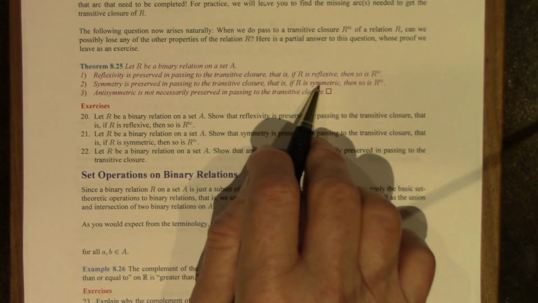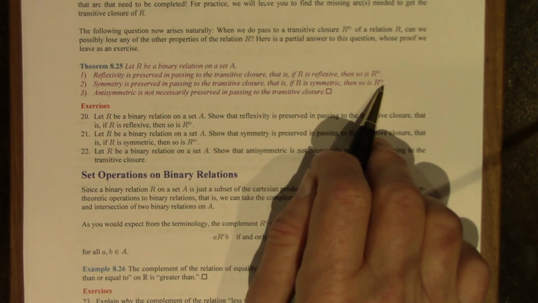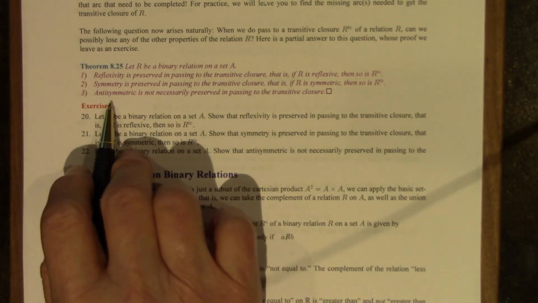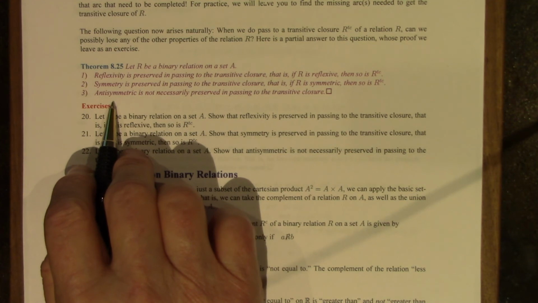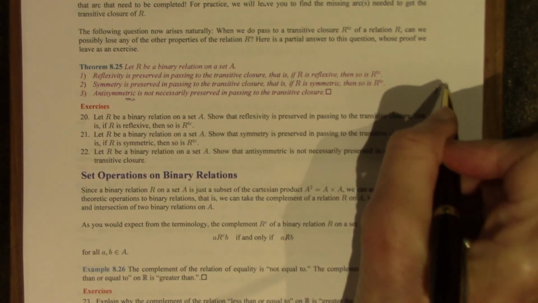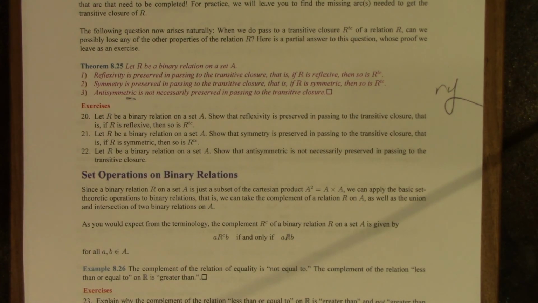If R is symmetric, so is the transitive closure. Anti-symmetry is not necessarily preserved in passing to the transitive closure. You may lose anti-symmetry. So those are things for you to think about. It'll give you some good practice working with relations and these properties.